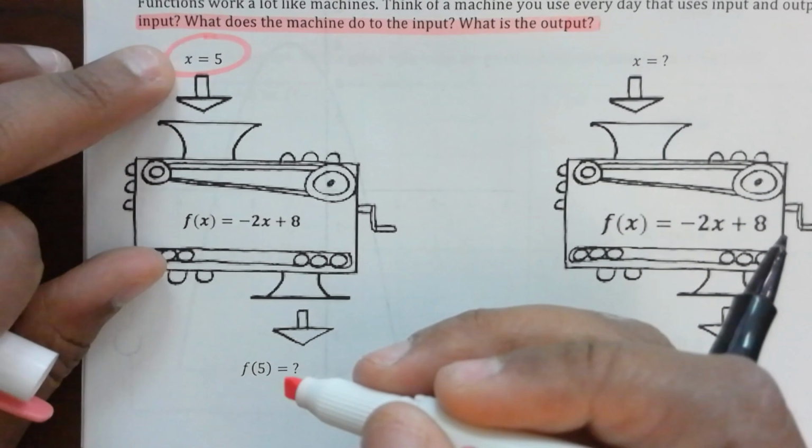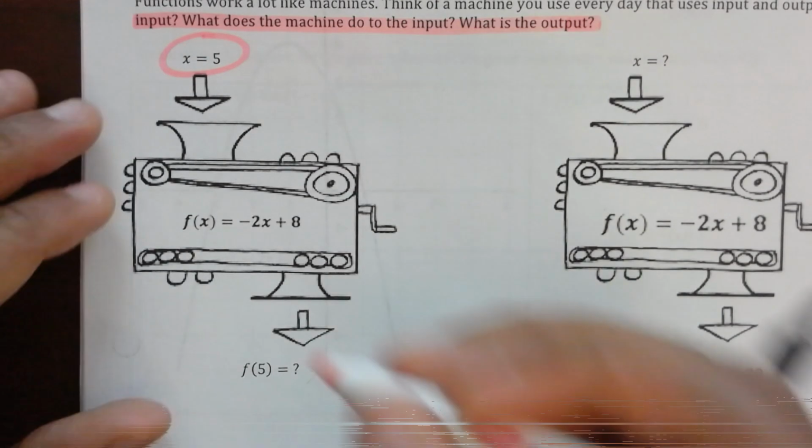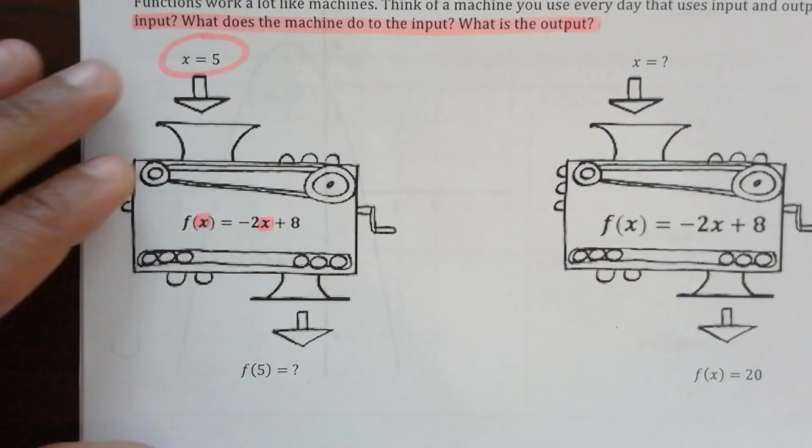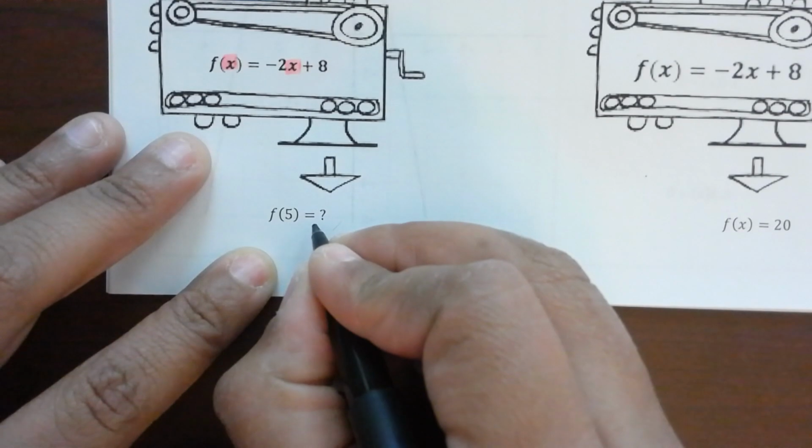How do I read this that I just circled? So it goes in the place of what? X. X. X. So, rewriting this, how would I rewrite this? F of 5 equals what? Well, we need to come down first.